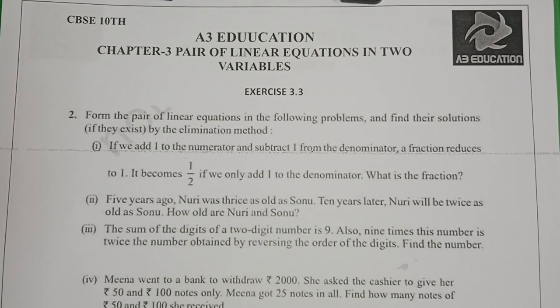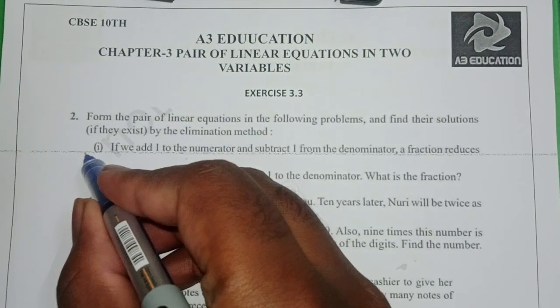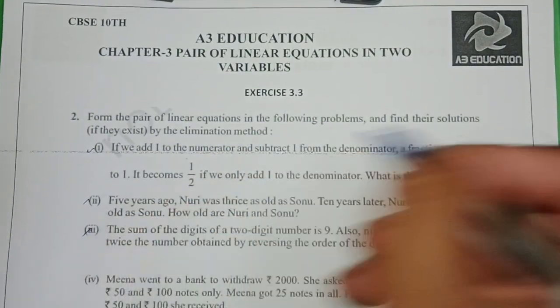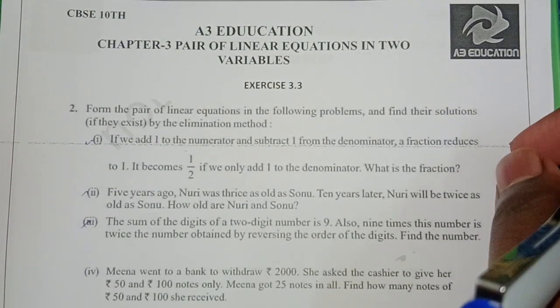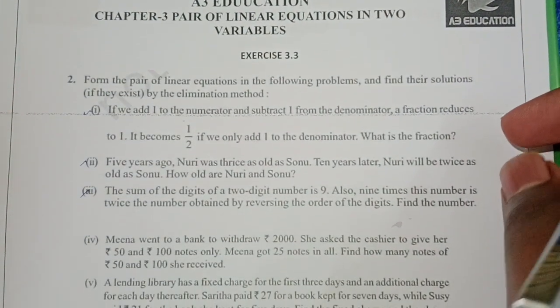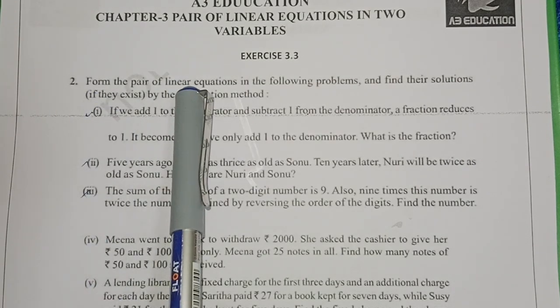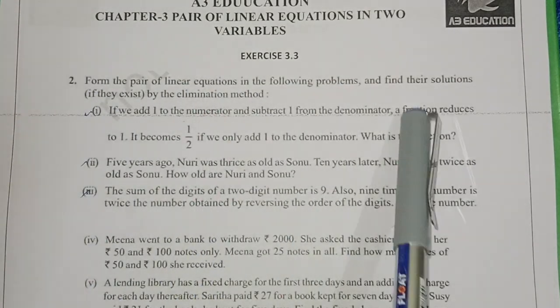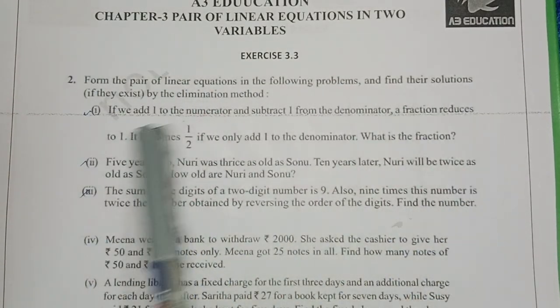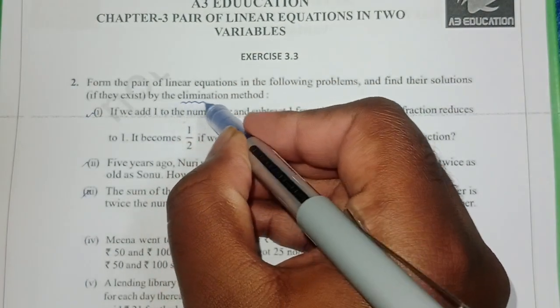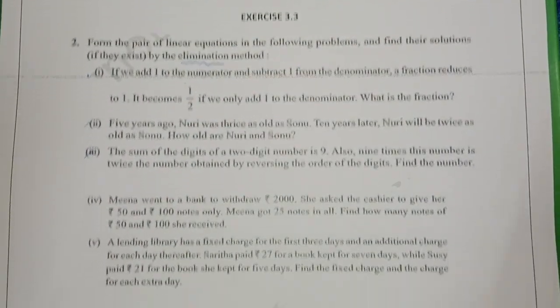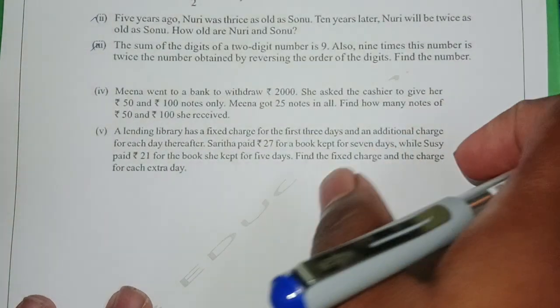Second sum. In this video, we will be solving the first 3 subdivisions, in which the second and third subdivisions are very important when compared to the first subdivision. In this, we need to form a pair of linear equations using the word problem given. Find the solution, if it exists, by using the elimination method. Here we will go to our first subdivision.